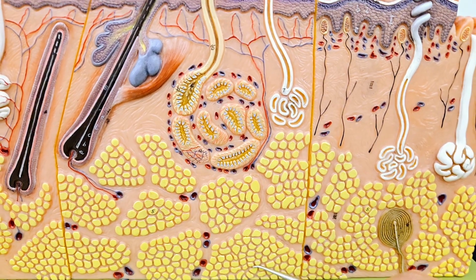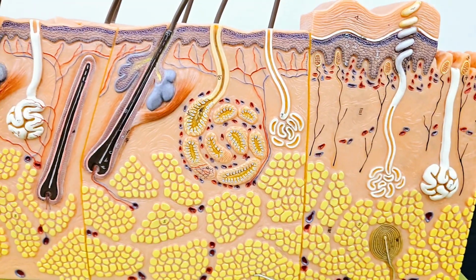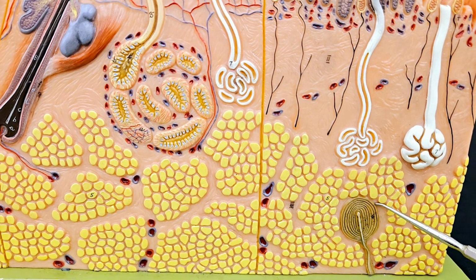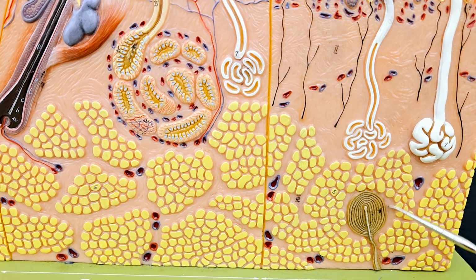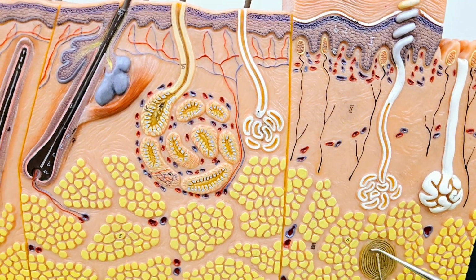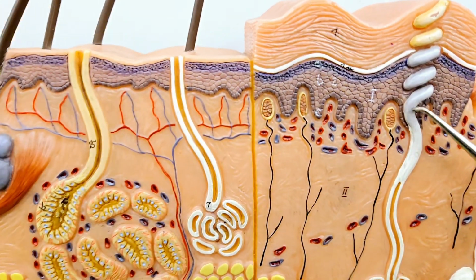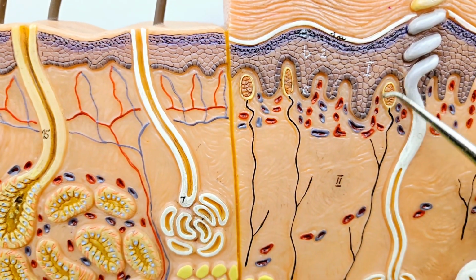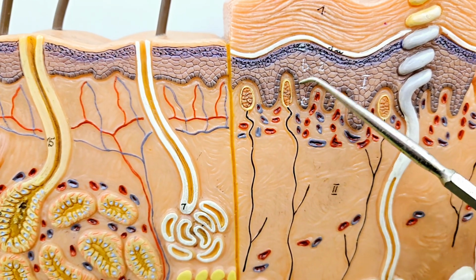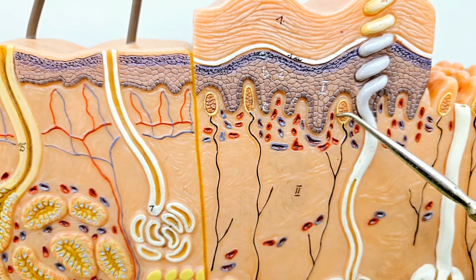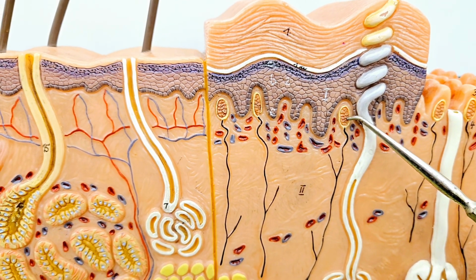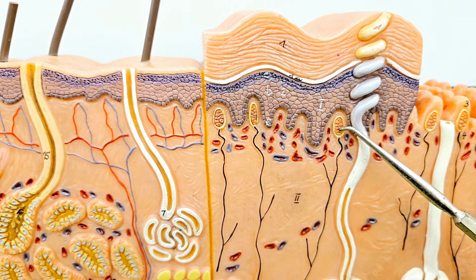Then you have sensory parts of the skin. This big one at the bottom is called the Pacinian corpuscle. Pacinian corpuscle is for sensing deeper pressure and vibration. This small little guy that looks like little mitochondria is the Meissner's corpuscle. Meissner's corpuscle is for sensing light touch and sensation close to the surface layer.